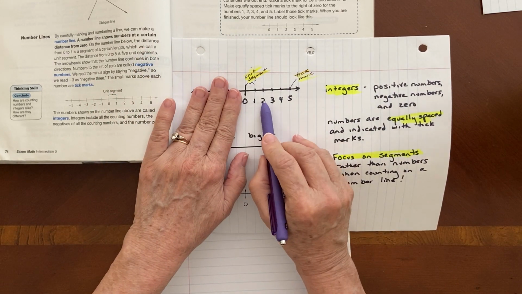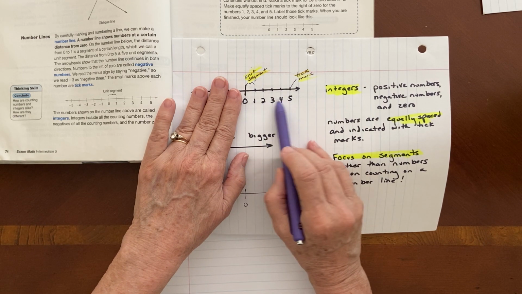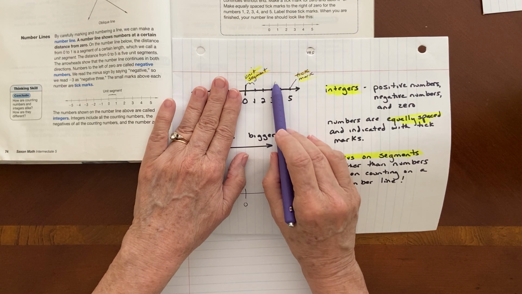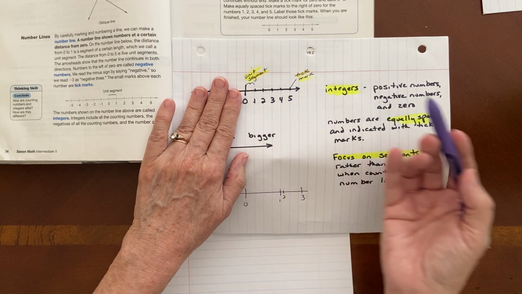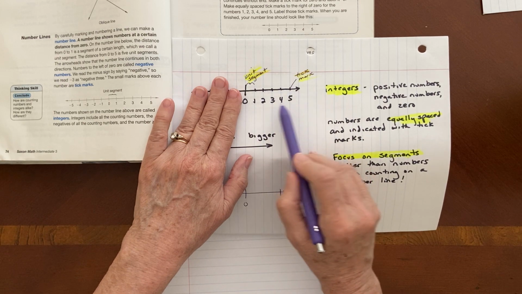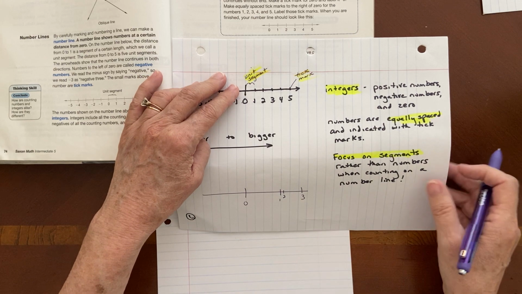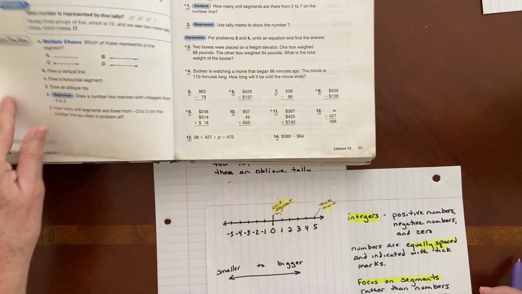Okay, so I'm going to start at 2 and I'm going to go to 5. So I'm not going to count the numbers. I'm going to count the segments. 1, 2, 3. Just like 5 minus 2 is 3. So there's 3 segments between 2 and 5. There are 4 numbers, but only 3 segments. Okay.